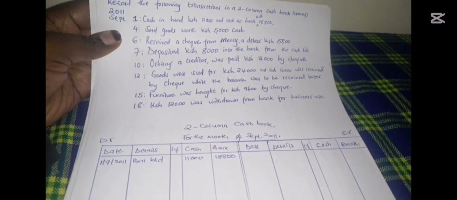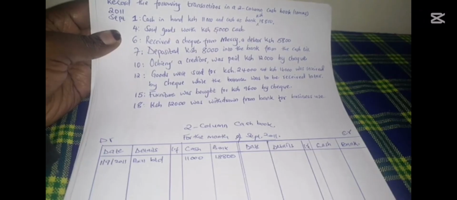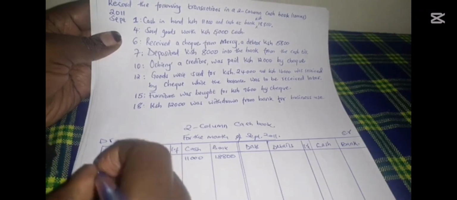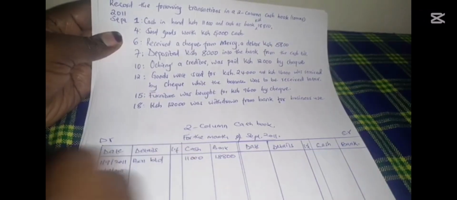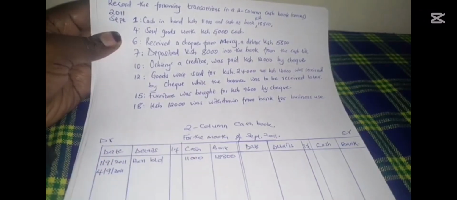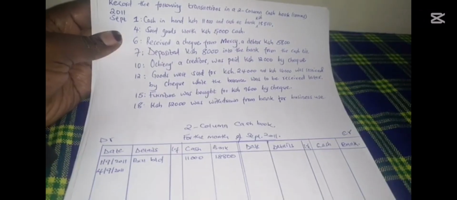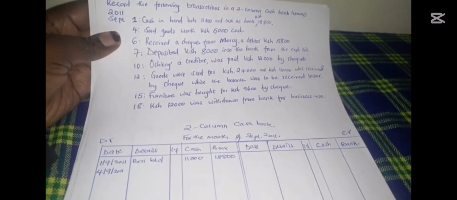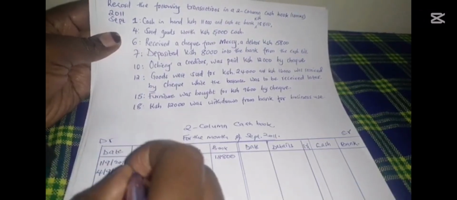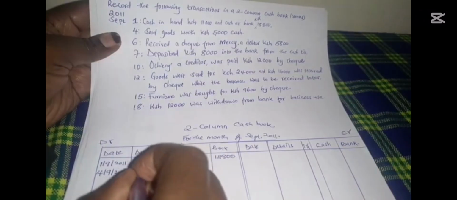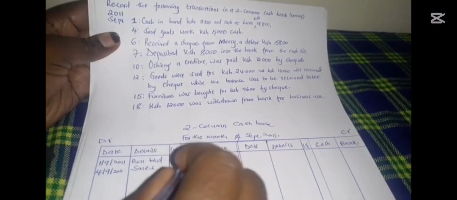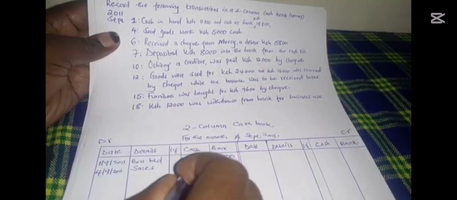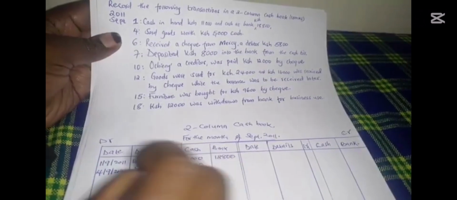So we record the receipts, that is on the debit side, date 4, September 2011. So this money we are receiving it with respect to sale of goods. Therefore, our details, we are going to say sales, which amounted to 5,000 cash.